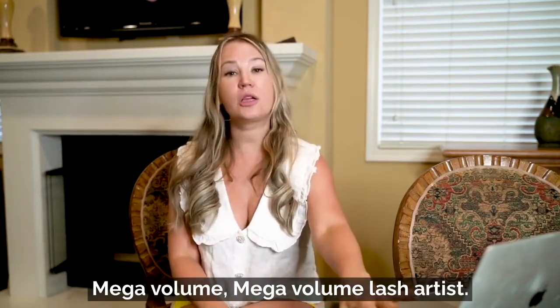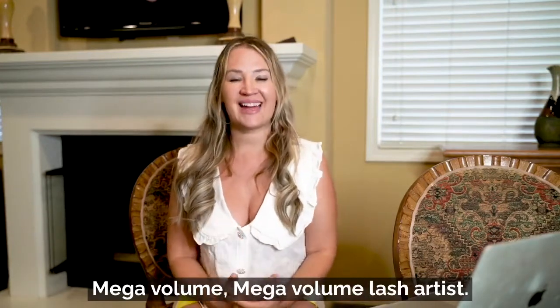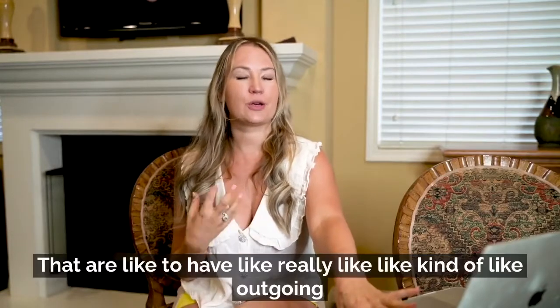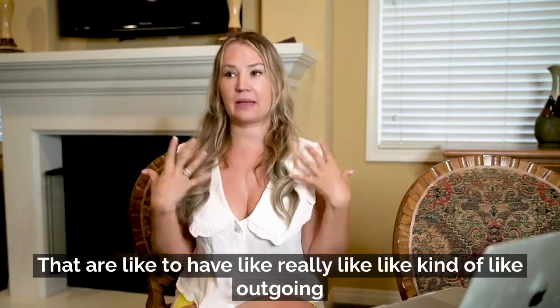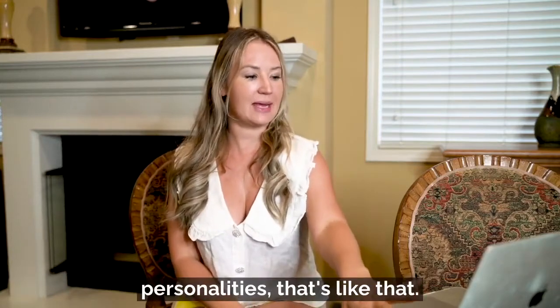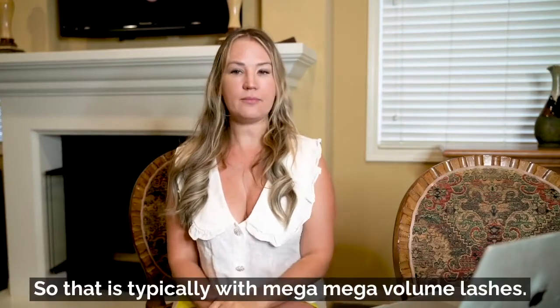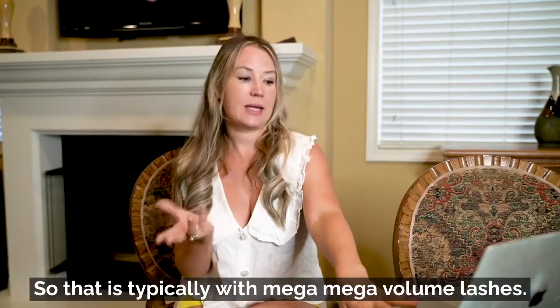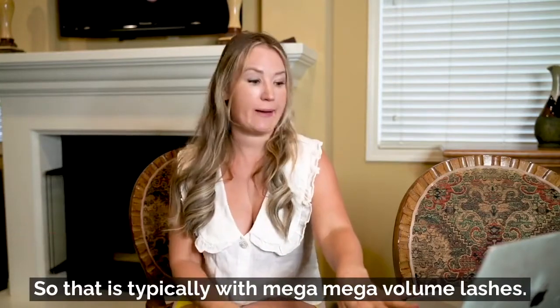So mega volume, that look is typically for lash clients that love a lot of makeup, they have a really loud, flamboyant personality, they like to go out, they like a lot of makeup, lipstick, hair is always done. It's usually girls that have really outgoing personalities that like that look. So that is typically what mega volume is for. But clients can decide for themselves what it is that they like, obviously.